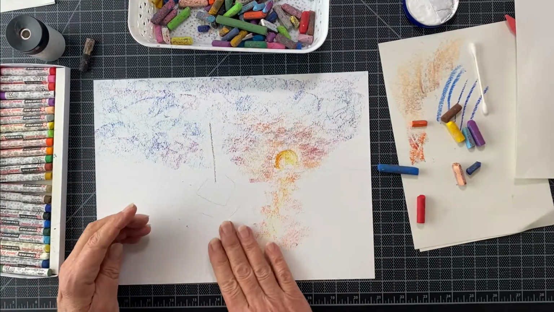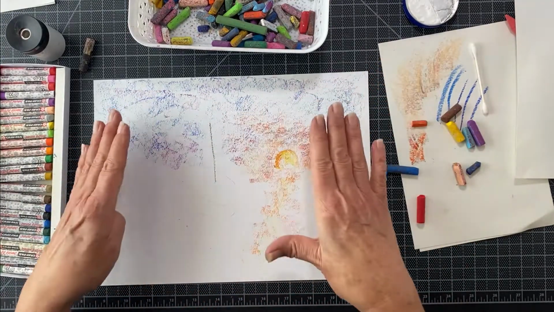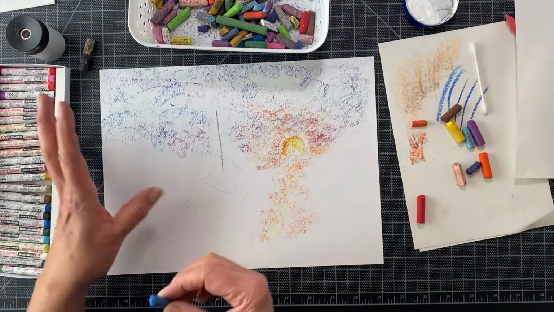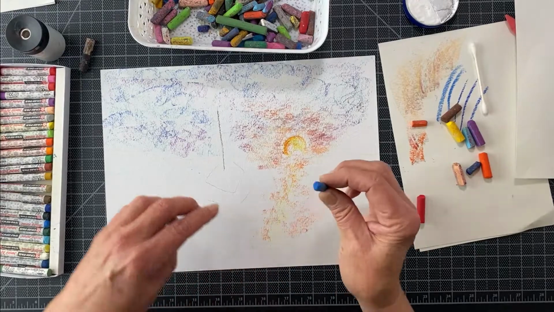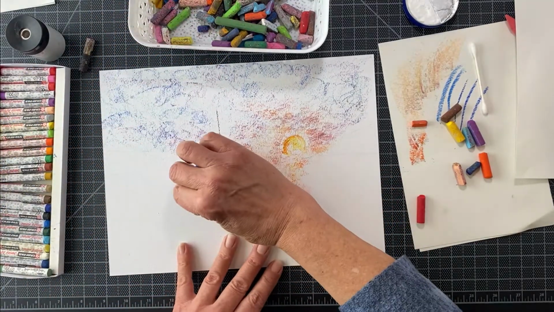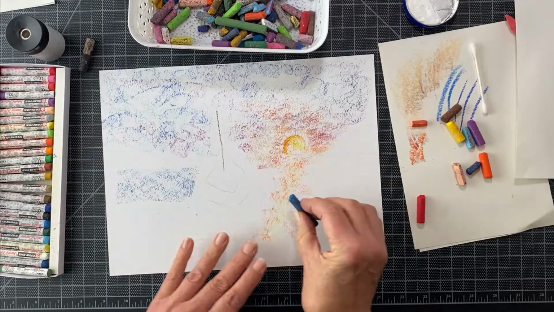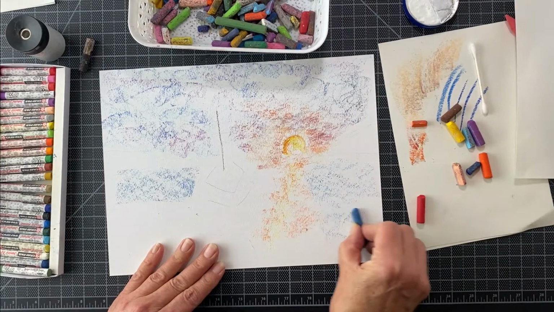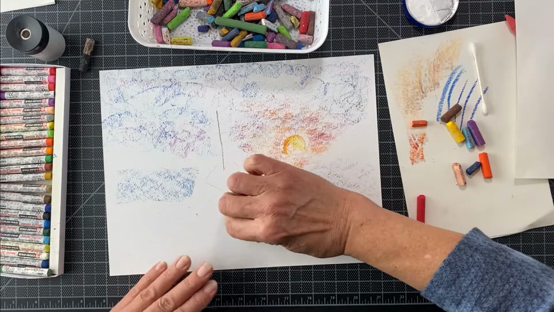So I have my sunset. I have my darker sky. I think I'm going to, see how I'm not finishing one area? I'm going from one to another. Now, I'm going to throw some green in here because I don't want too much blue. Now, these are going to be really broad strokes. Make sure you don't go over your reflection.